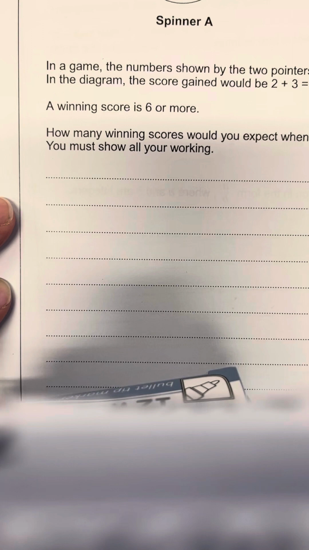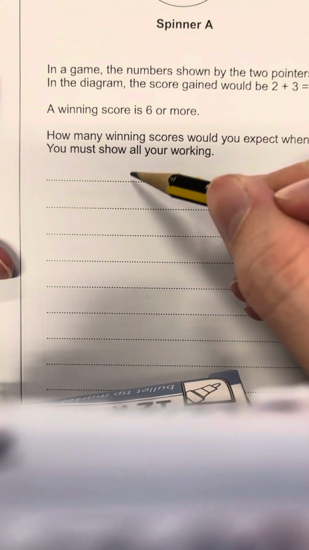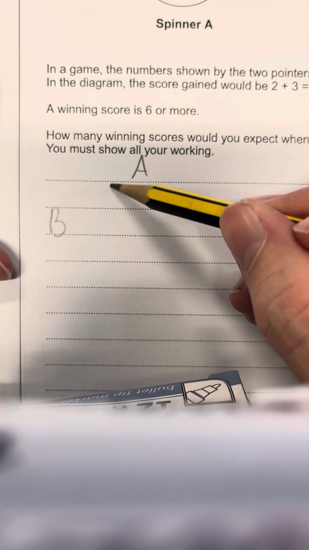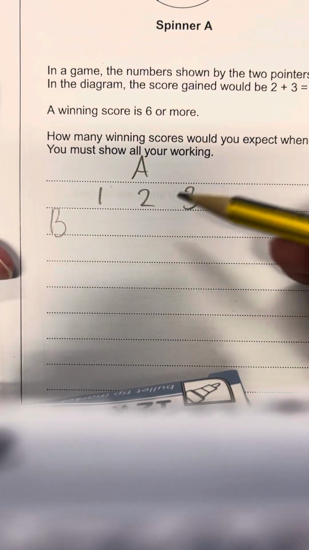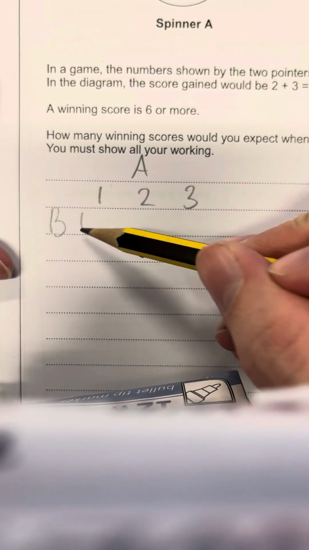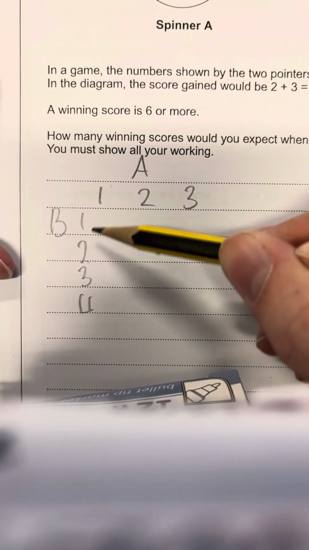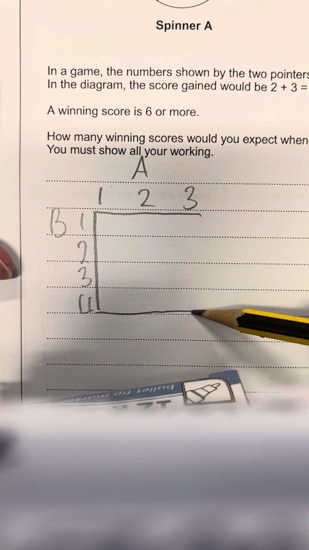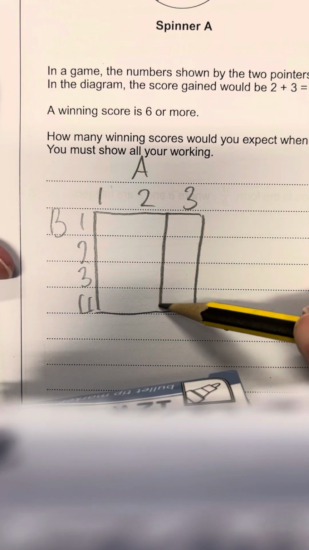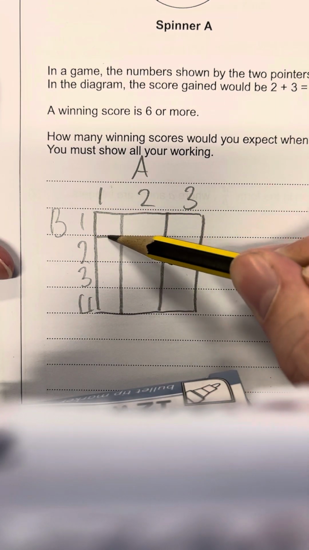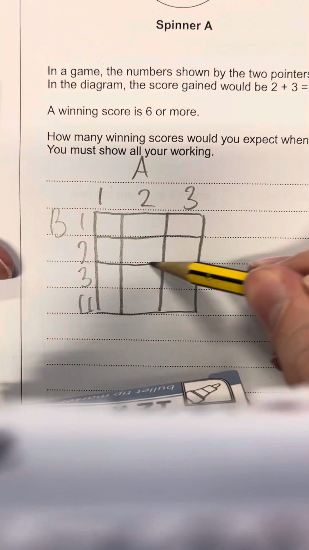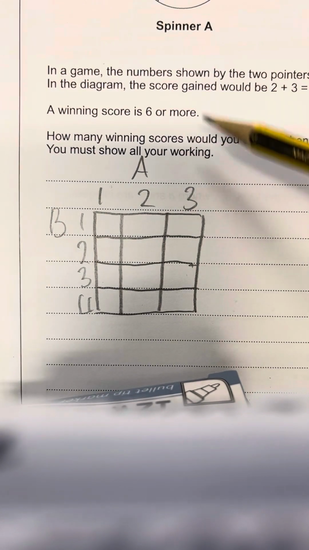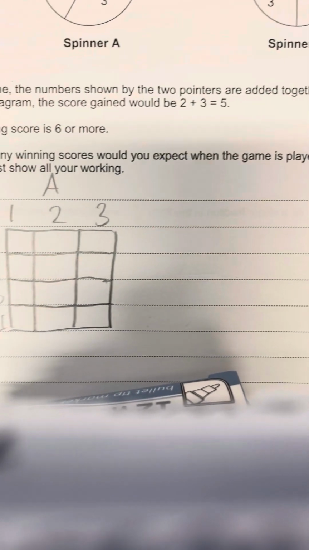So what we're going to do here is construct a sample space. So spinner A, spinner B. The options for spinner A are 1, 2, and 3. And the options for spinner B are 1, 2, 3, and 4. So the usefulness of sample space diagrams is that it can seem like quite a daunting task to draw out every possible outcome, but they actually make it quite straightforward to do, granted that you know the rule that's being used. So in the game, the 2 pointers are added together.